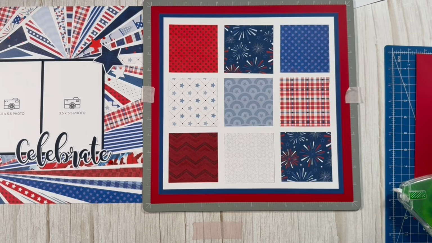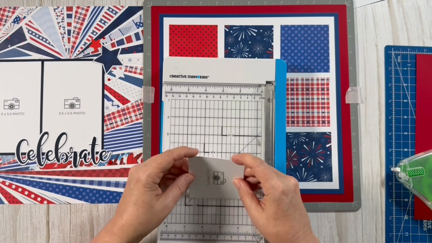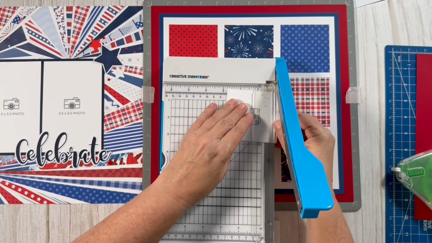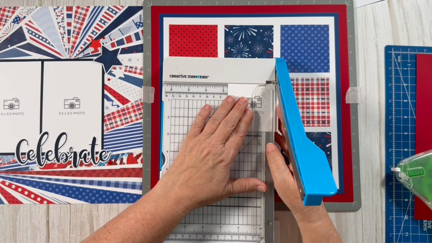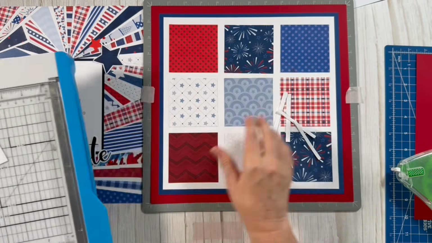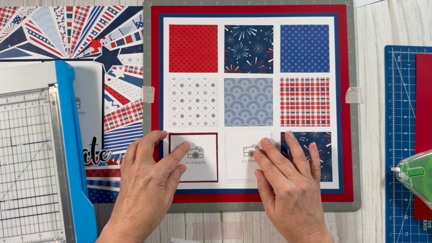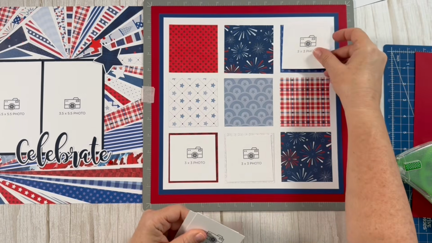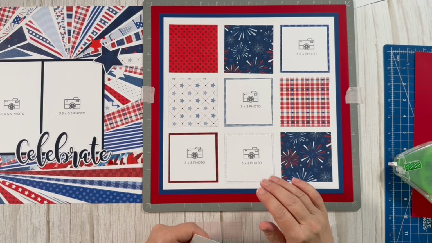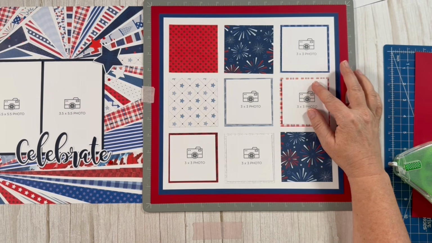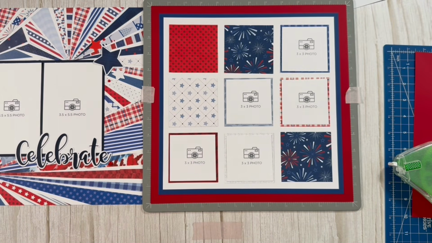So now I need my mats, and my pictures need to be about 2 3/4 by 2 3/4. So I am just going to trim off just a little bit on each side. And then it's just a matter of where we're going to put our photos. And I might do it like this. That would be fun. And then that gives me some places to carry on my embellishments.